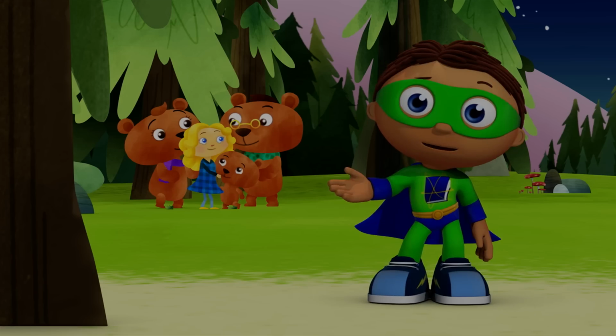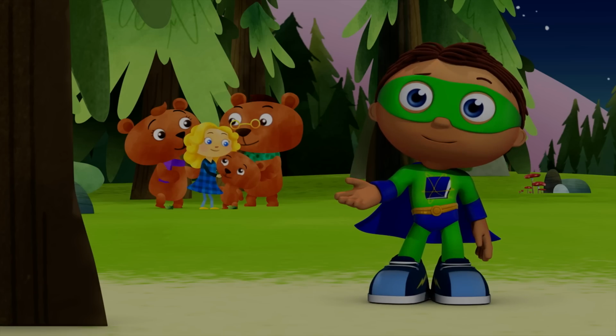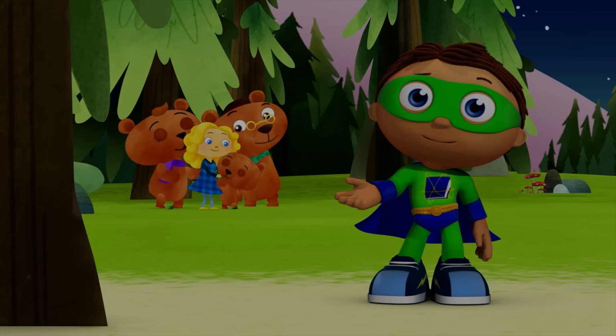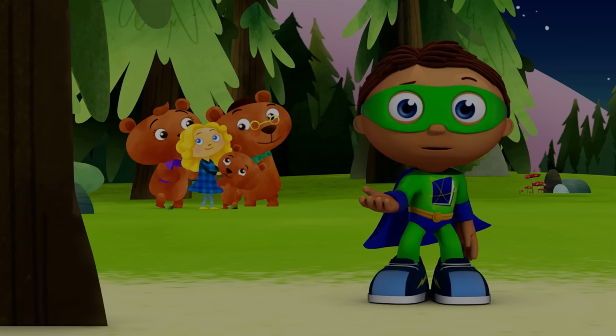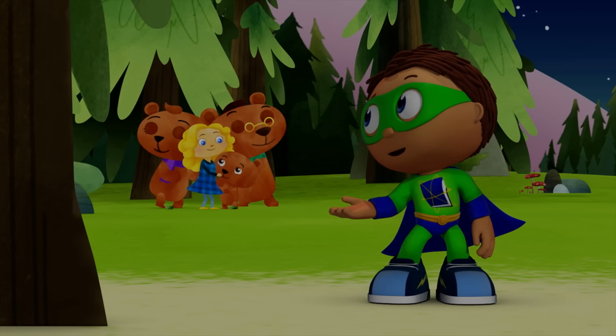Did the word friendly help the 3 bears not be scared? Yes! Yes. Super job, super readers. We changed the story, and now the 3 bears aren't scared.